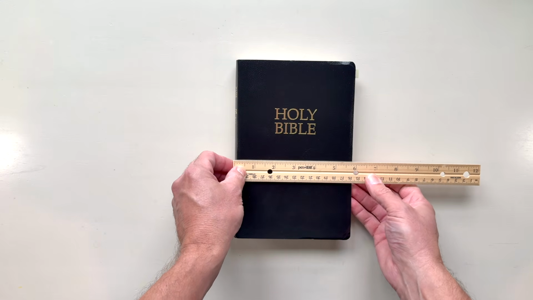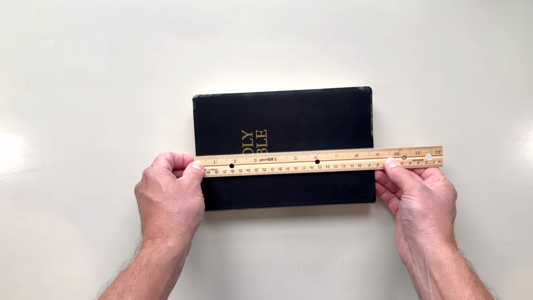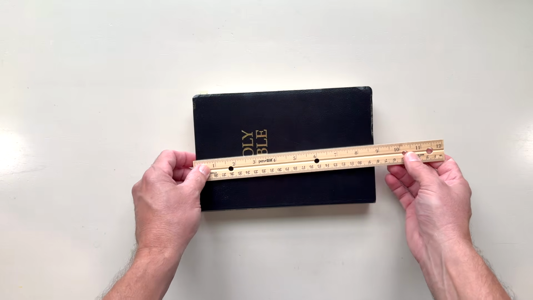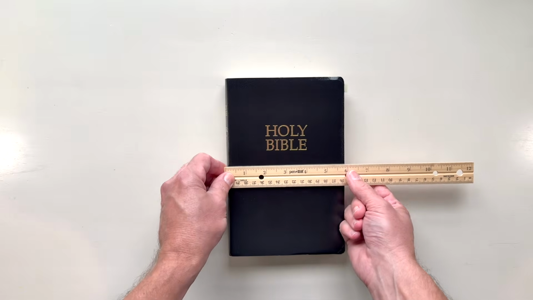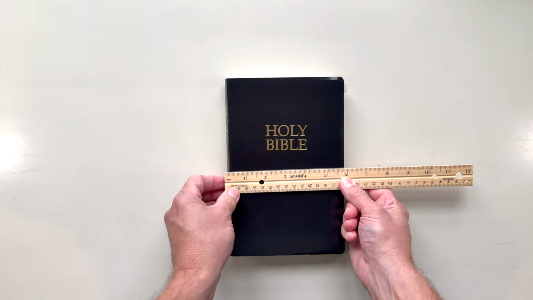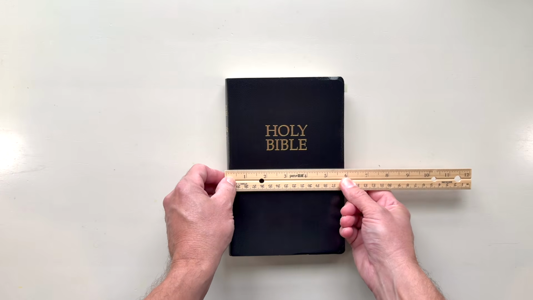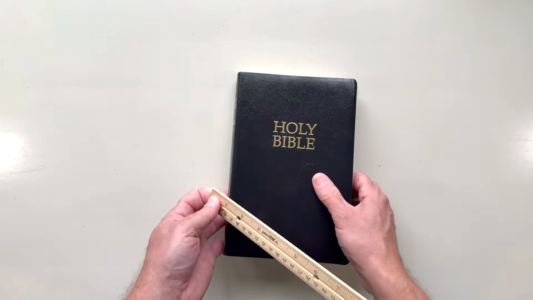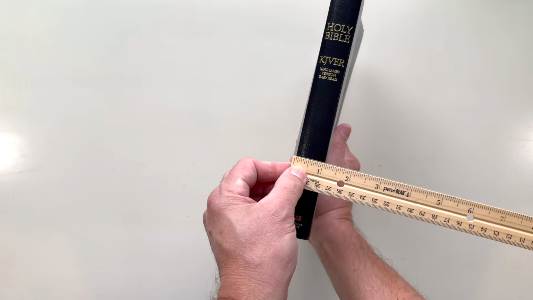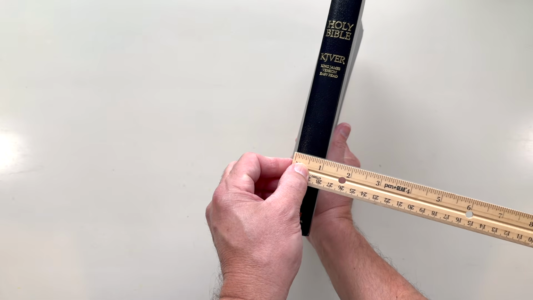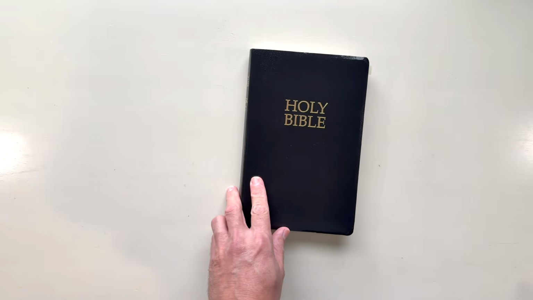Let me see, 5 and 7/8 ish. And then 8 and 3/4. So 5 and 7/8, or what did I say? Yeah, 8 and 3/4. Let me check that again. This has a little bit of a rounded corner, so I'm trying to compensate for that. Yeah, 5 and 7/8, and then width-wise, or thickness, I should say, is 1 inch.